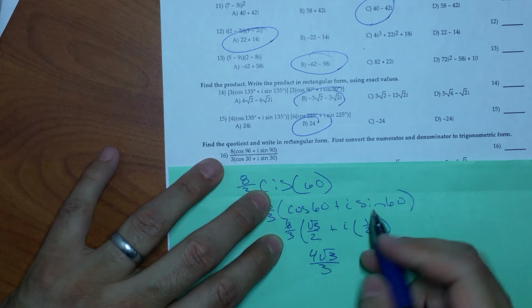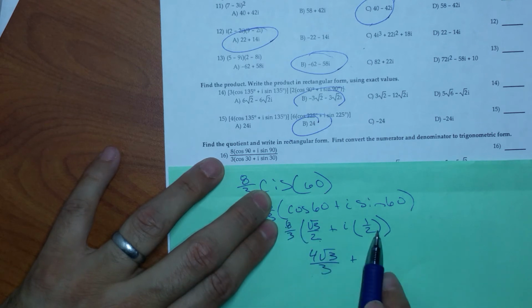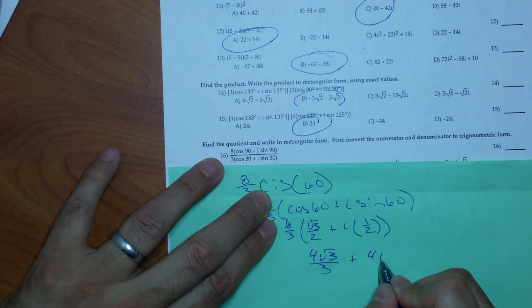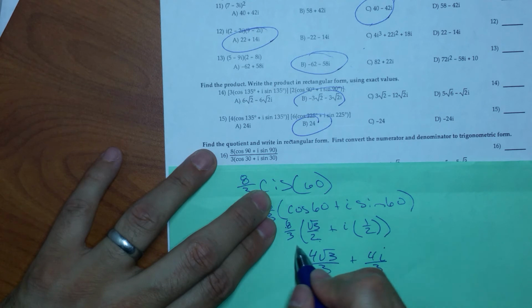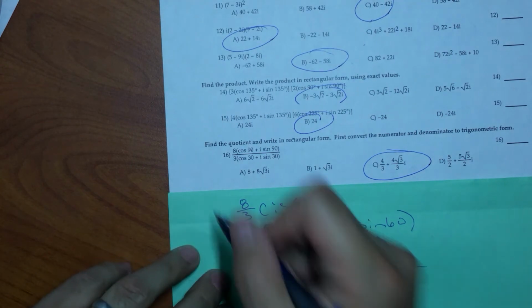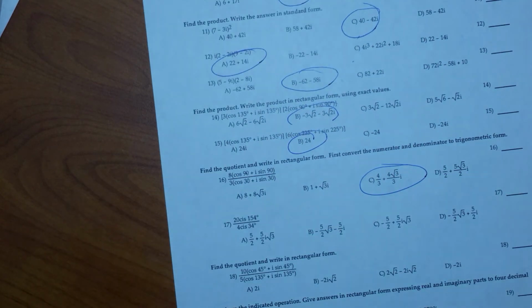Now it's going to be plus, then same thing over here. 8 and 2, so it's going to be 4i over 3. So as I distribute that, that's what I end up with. Okay, questions there? Okay, answer C. That was number 16. All right, so let's take a look at 17 then.